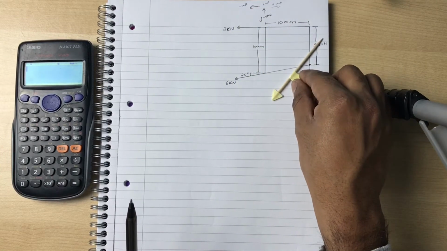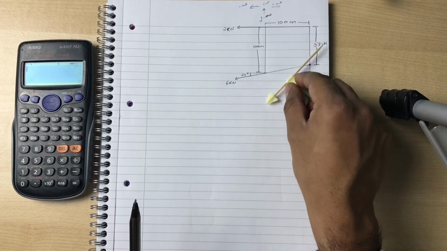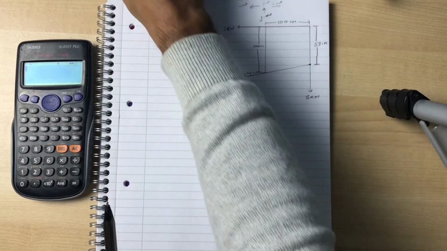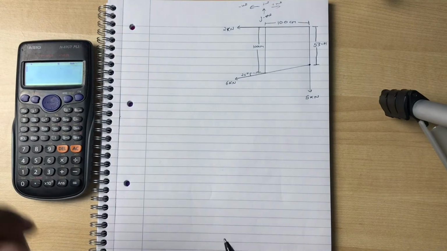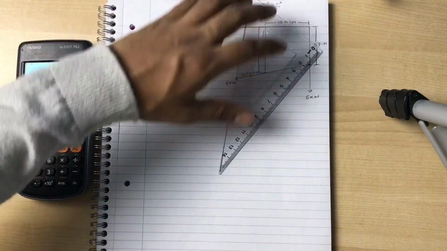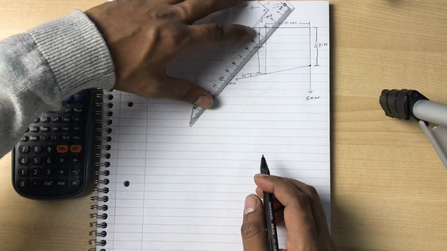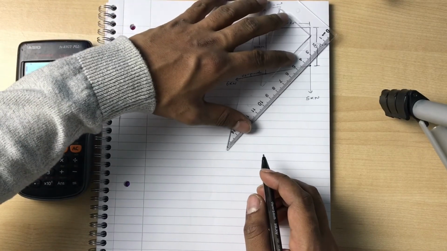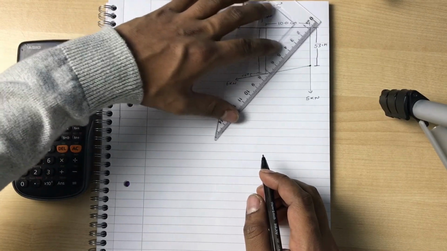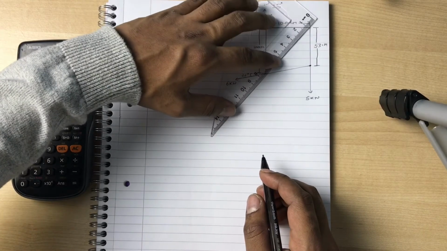To find that out, we are going to find the moment about a given point. So I'm going to draw a diagram first. I know that my force is in this direction, but I don't know at what distance and from what point.